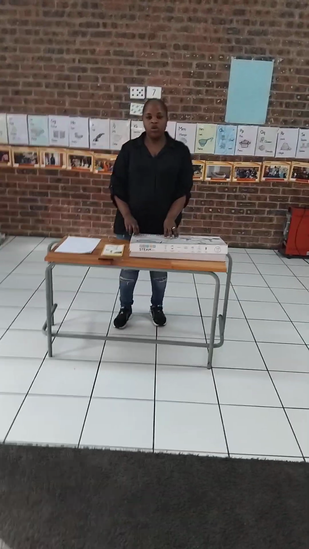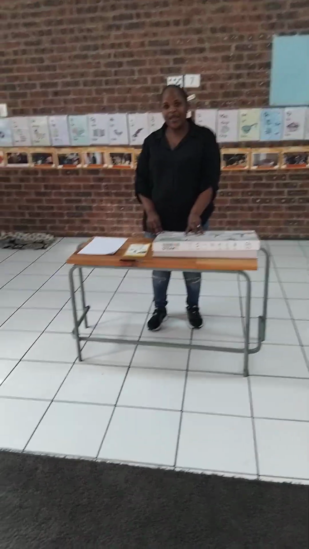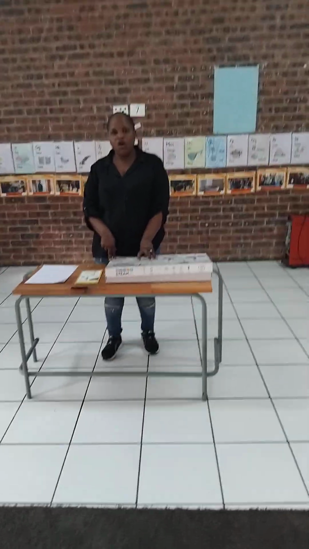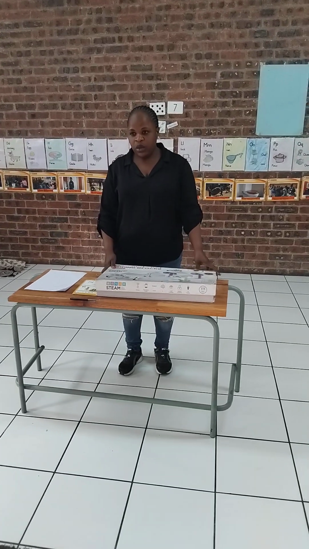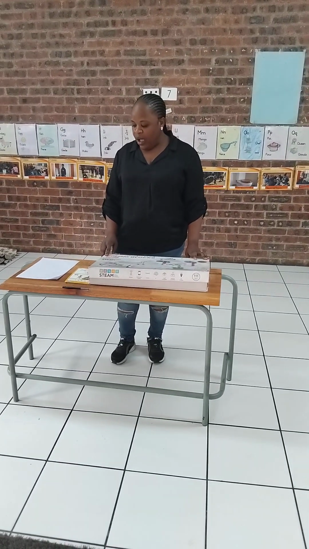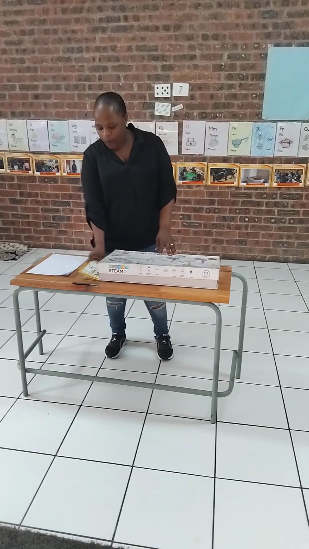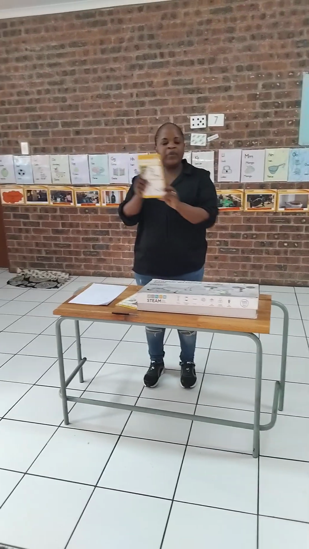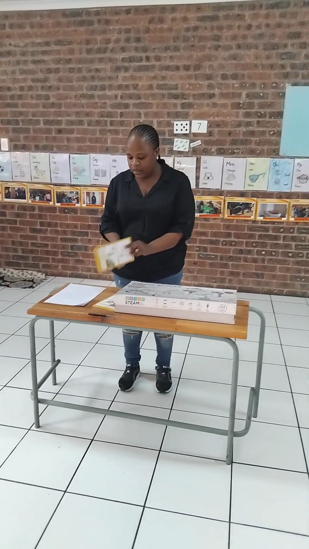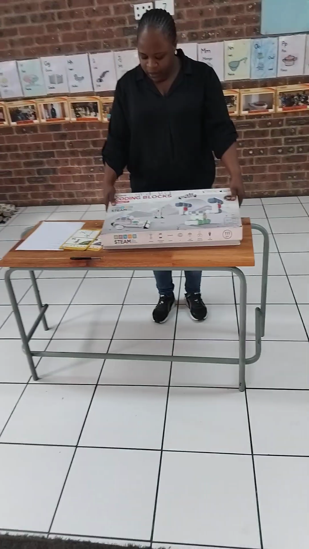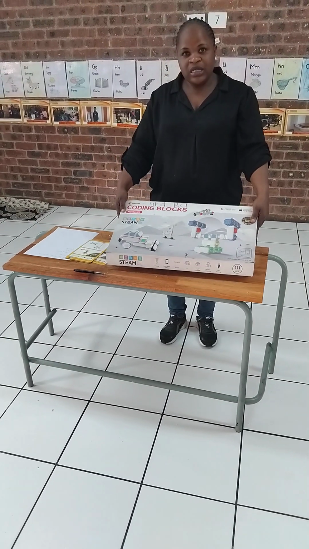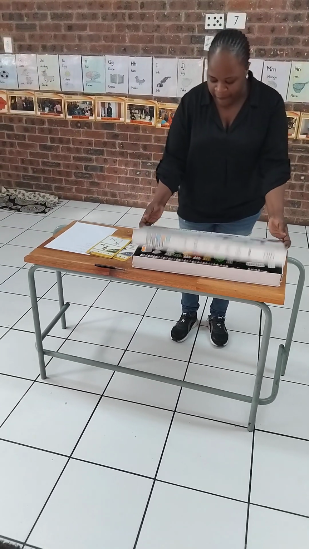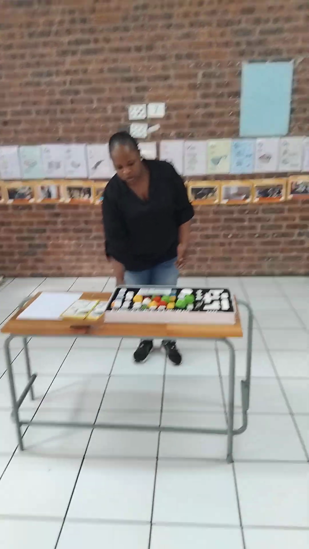I'm going to do my ICT game, Grade 3, Term 4, under the content of space and shape. Good afternoon, class. How are you? I'm good. Okay. We are going to make a flower. We are going to make this flower. This is a flower. We are going to make it. We are going to use these coding and robotic blocks. This is a box that we are going to use. These are my blocks.